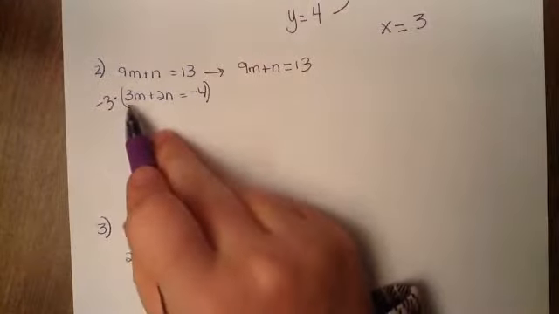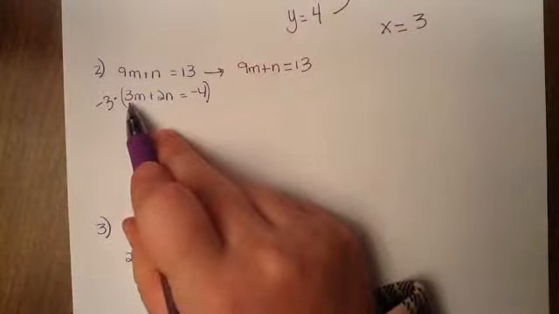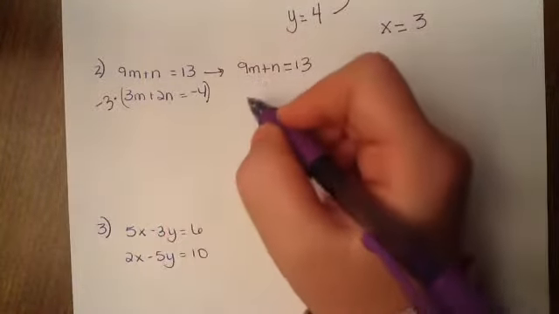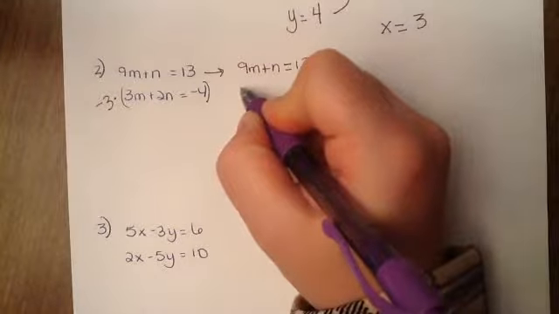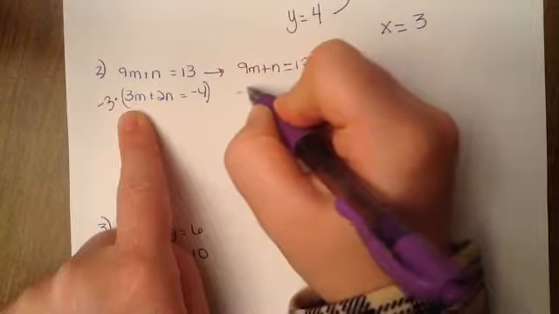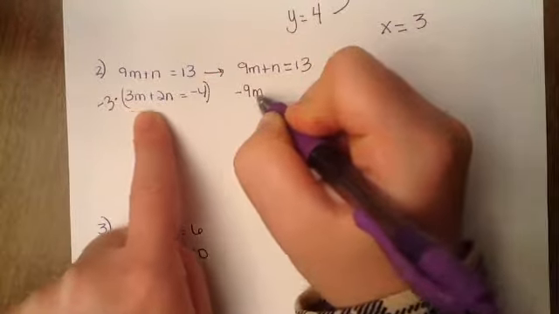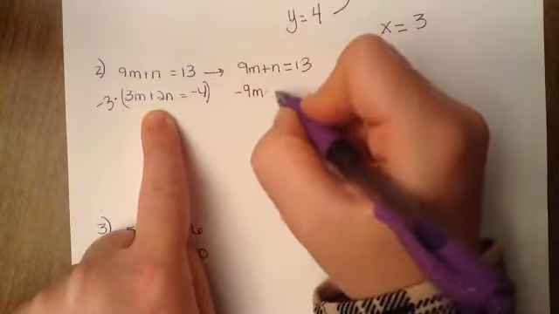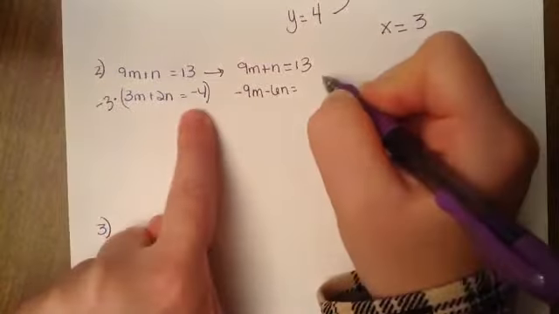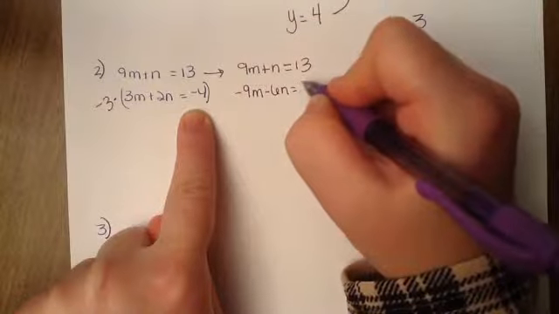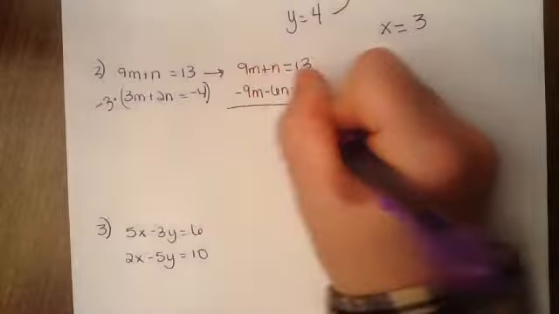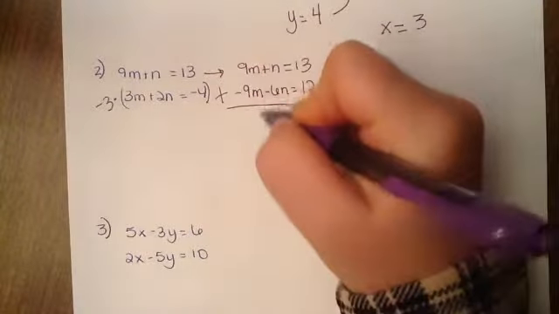However, the bottom, if I multiply this one by negative 3, what else must we do? Multiply each piece by negative 3. So, our first one, negative 3 times 3m, negative 9m. Negative 3 times 2, negative 6n. Negative 3 times negative 4, positive 12. Go ahead and add your pieces.